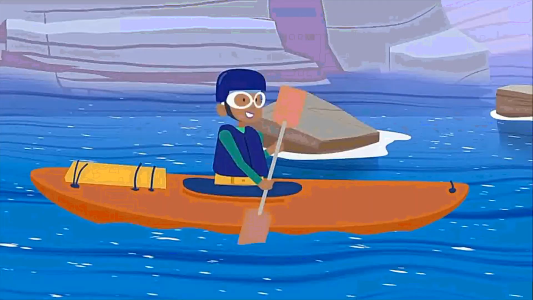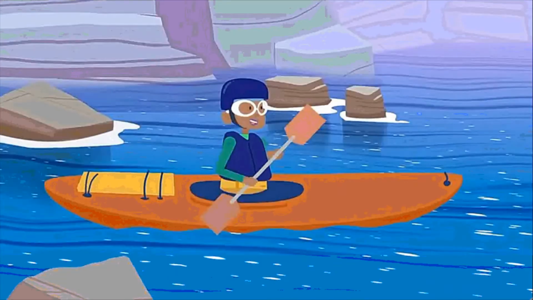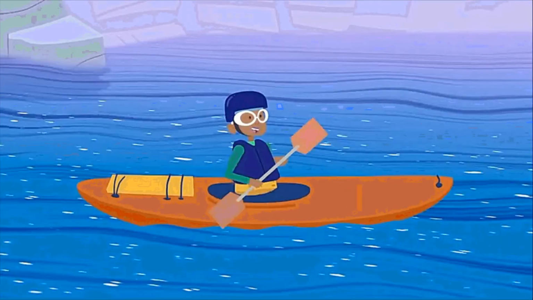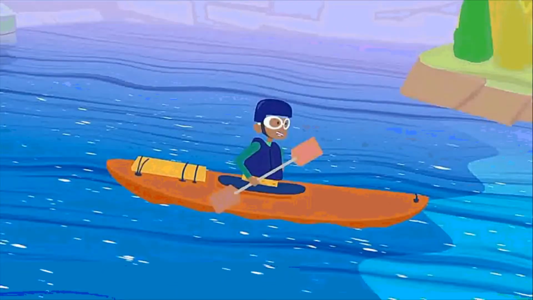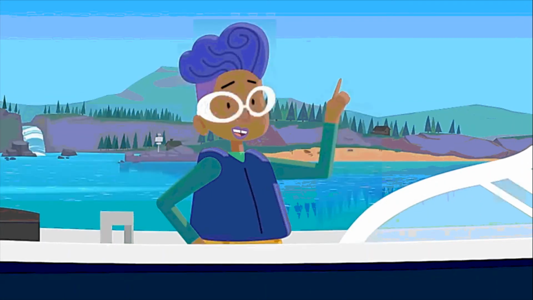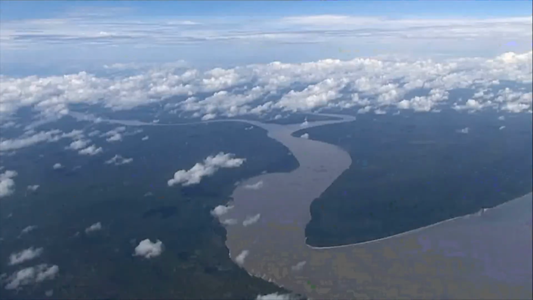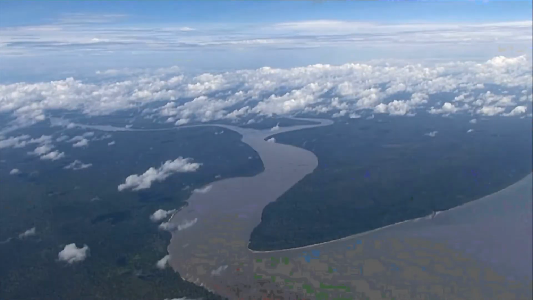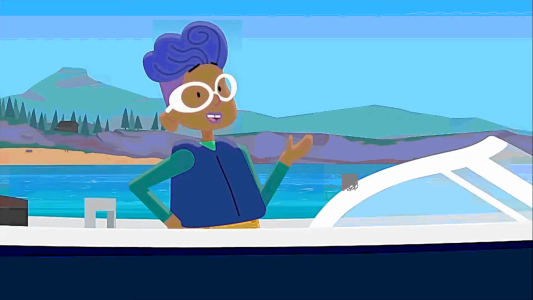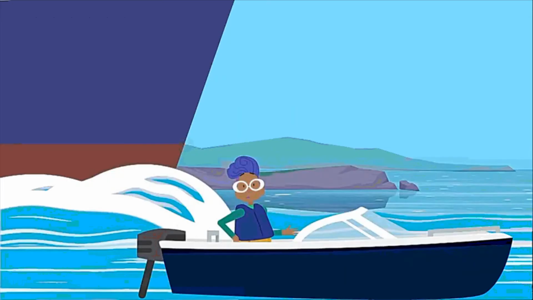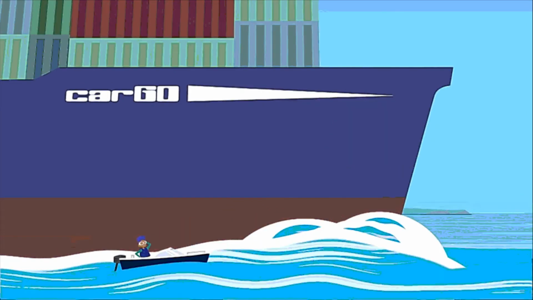My kayak is being pushed along by the water as it gradually flows downhill. The water looks quite flat here, but in other places it can be much steeper, like waterfalls. Rivers like the Amazon and Nile are nearly 7,000 kilometers long and can be several kilometers wide in some places. Some rivers flow into lakes or other larger rivers. Finally, I've reached the mouth of the river, which in this case flows out to the sea. I think I'm going to need a bigger boat.